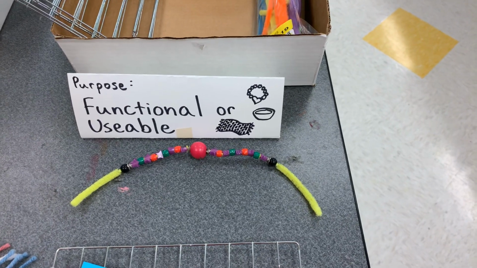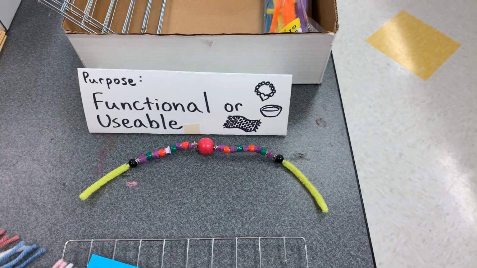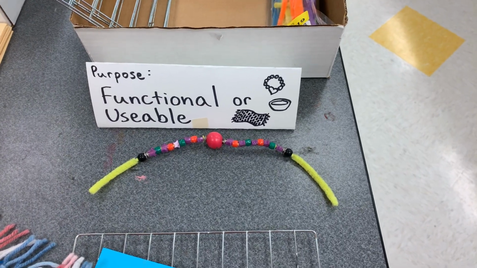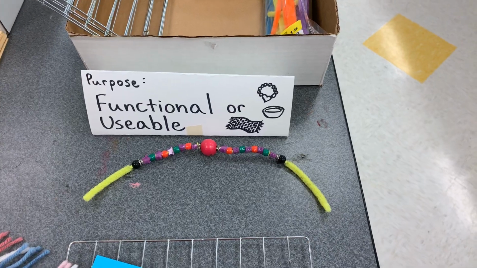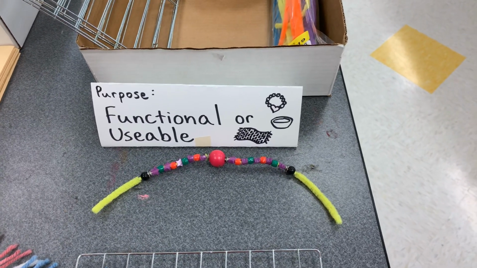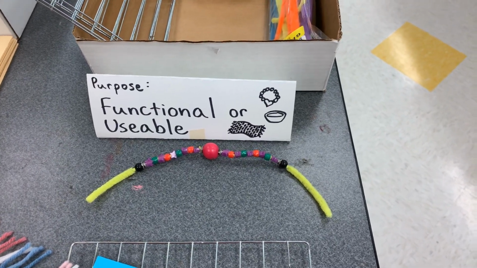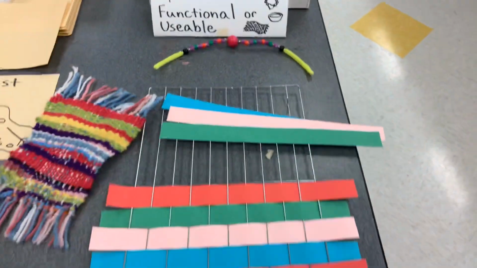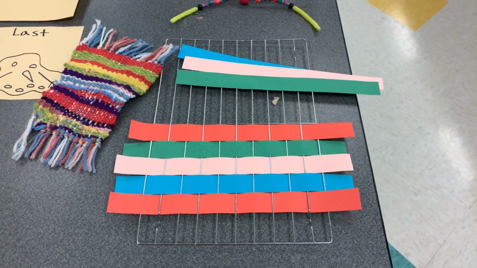Please be considerate of the many students that will be using this center today and in days later this week. Therefore, every student should only create one bracelet. When that bracelet is done, you could choose to move on to a weaving or one of the other boxes offered in class today. If you choose to do a weaving, today you'll be practicing your weaving skill.